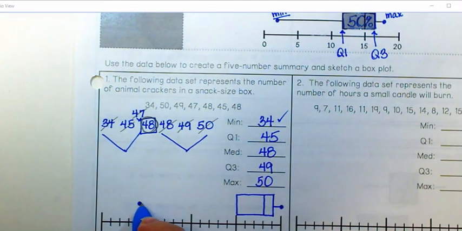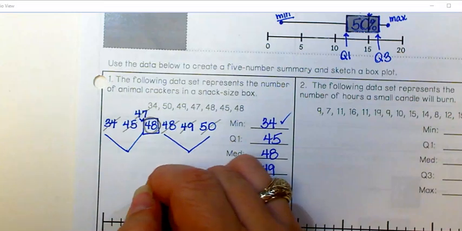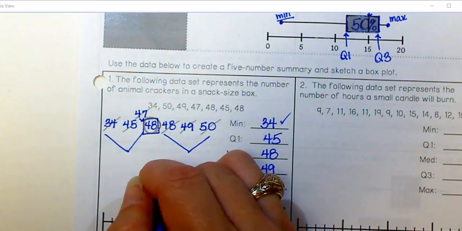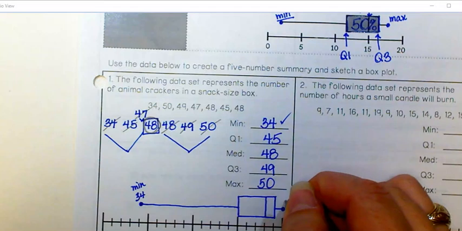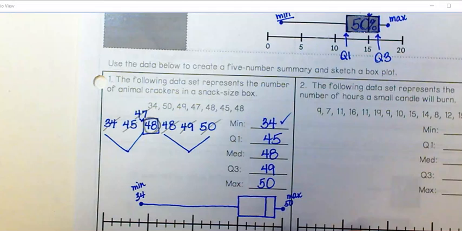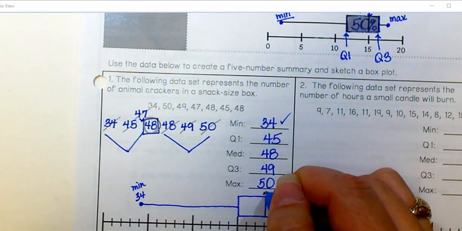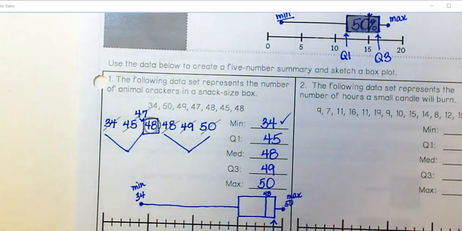And sometimes you'll see box plots referred to as box and whisker plots because this part is the box and these two things are the whiskers. But anyway, box plot, box and whisker plot, whatever. Okay, so my minimum down here is 34. Maximum up here is 50. 45 is quartile 1. 49 is quartile 3. And the median of the whole list is right here, and it's 48.